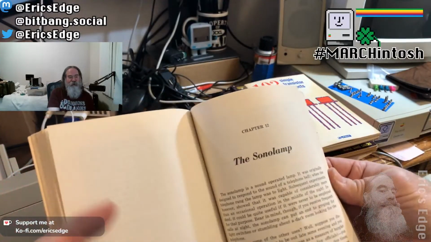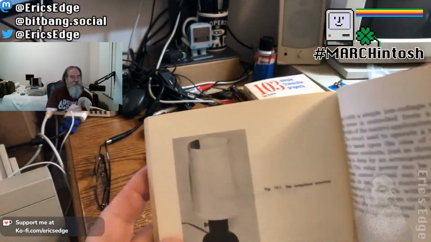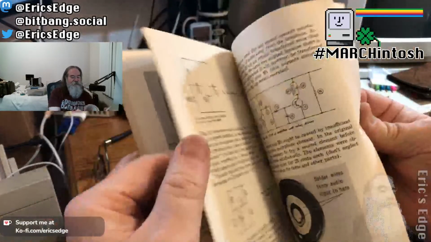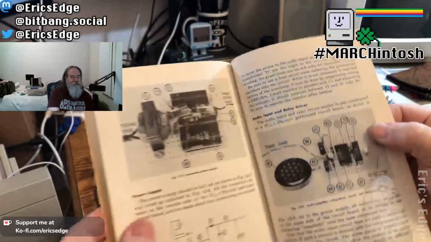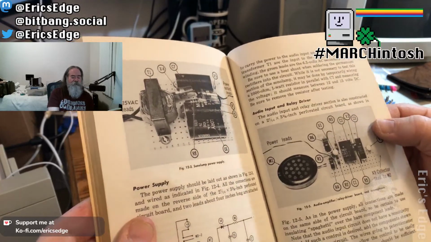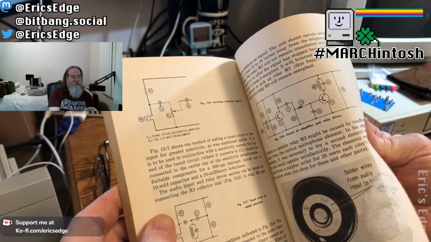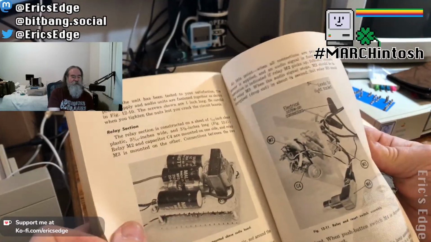The Sono lamp. So it's a lamp. And so it's a sound. I wonder if this is the clapper. Maybe this is the original clapper.